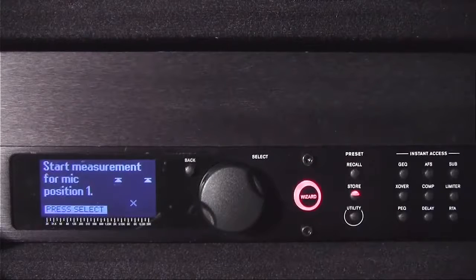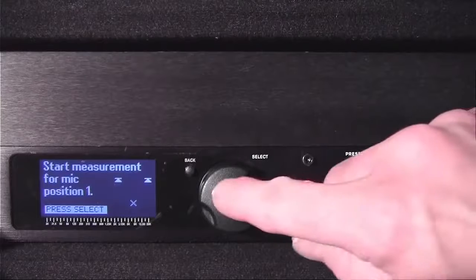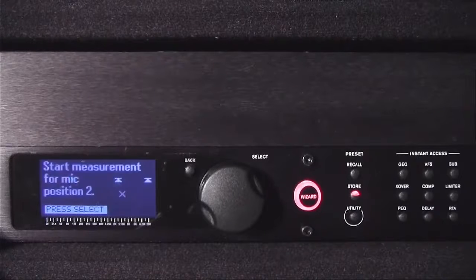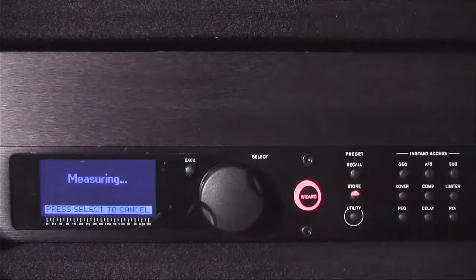The PA2 now prompts you to place the RTA microphone at position 1, but since this is the same mic position we used before when running level assist, we can leave the mic where it is. Auto EQ will now take its measurement of the first mic position. We're now prompted to move the RTA mic to position 2, as shown in the diagram on the PA2 display. Once the mic has been moved, press Select to take the second auto EQ measurement.